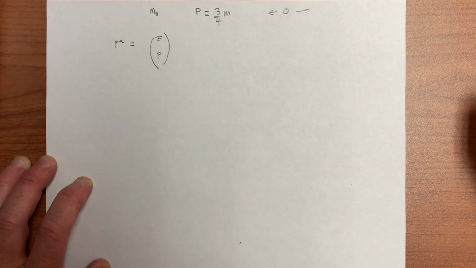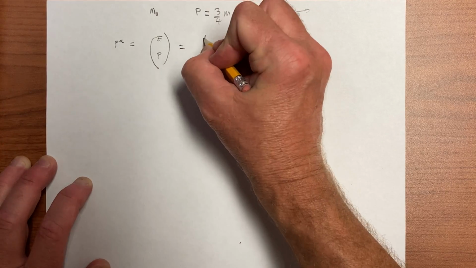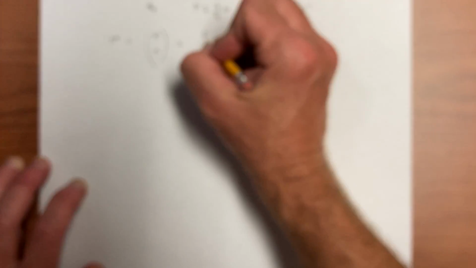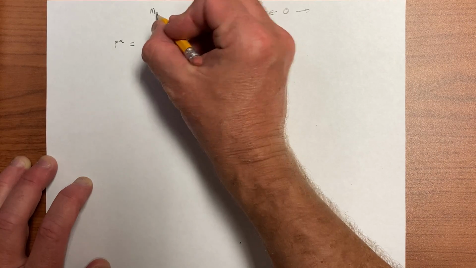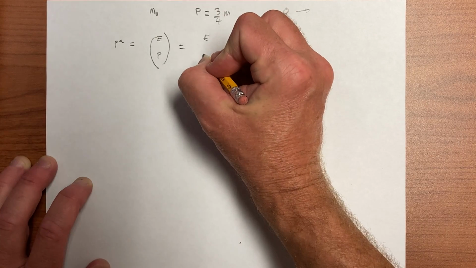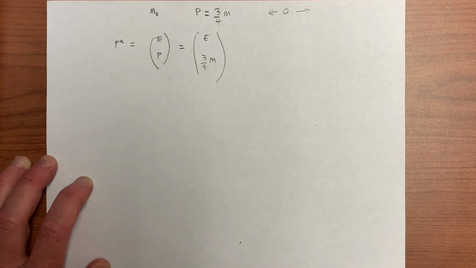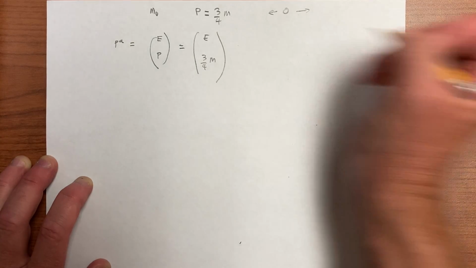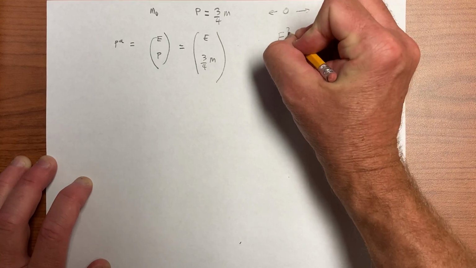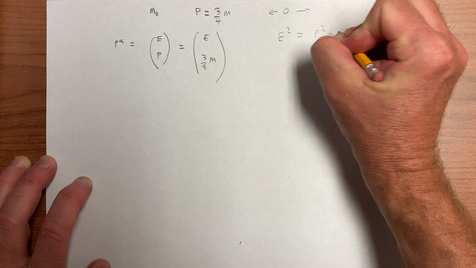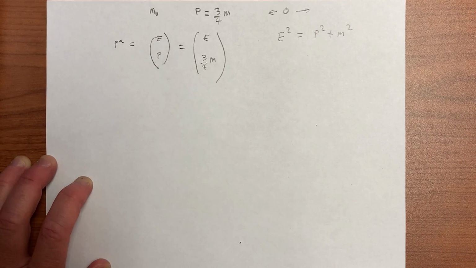We know what P is, but we don't know what E is because the particle is moving. So E is not just m naught. We know a P that's been given, 3/4 m, so we construct that two momentum. But we need to find what E is. Of course, we know that E squared equals P squared plus m squared.